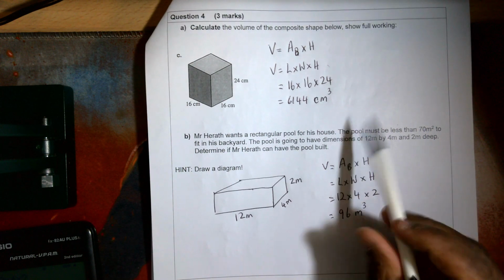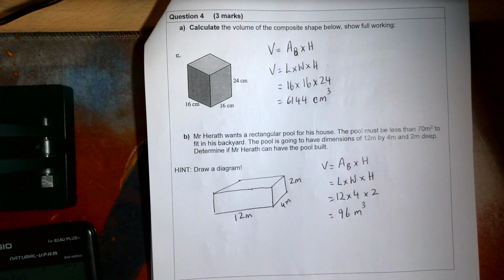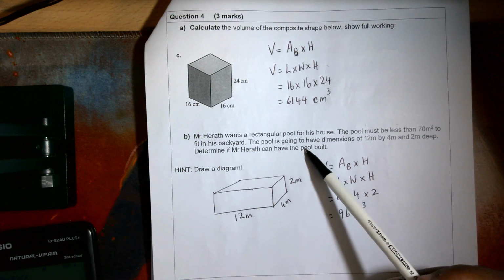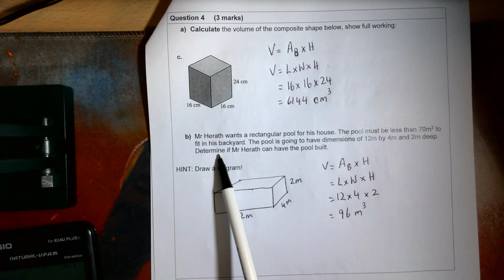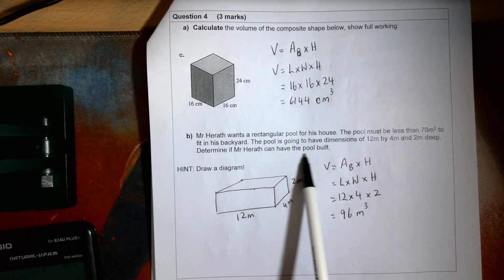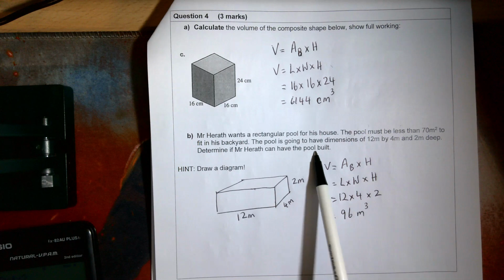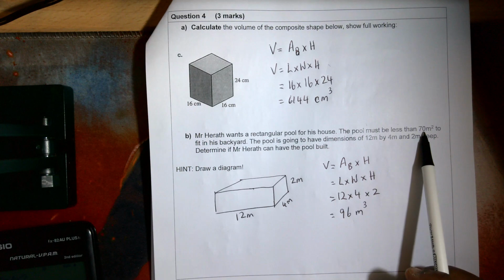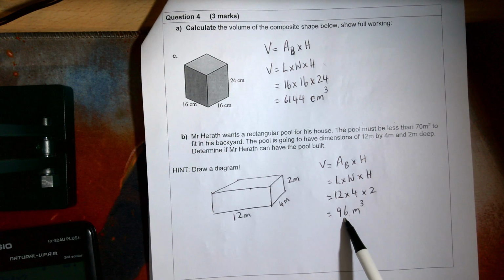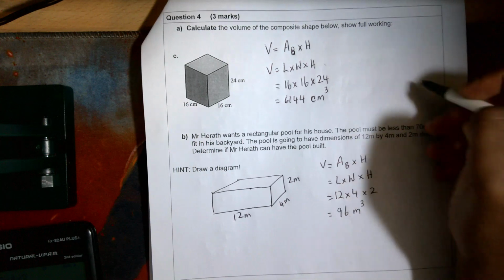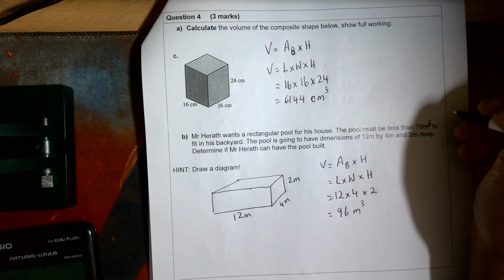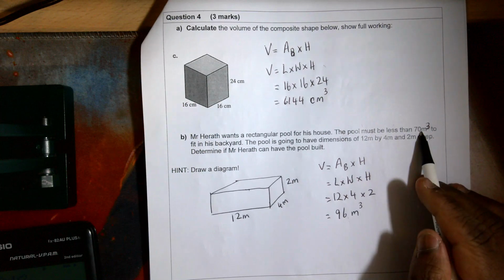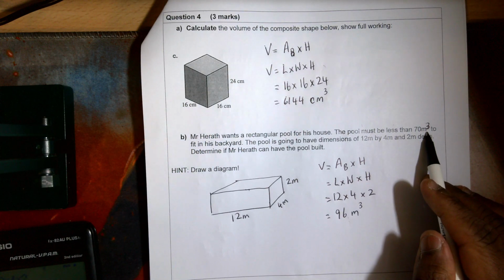Since this was a worded question, we need to answer the question that it's asking, which is determine if Mr. Harrod can have the pool built. Well, the pool is 96 meters cubed. Only a pool that's 70 meters cubed will fit in the backyard.